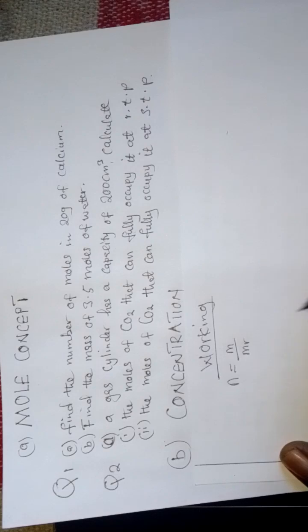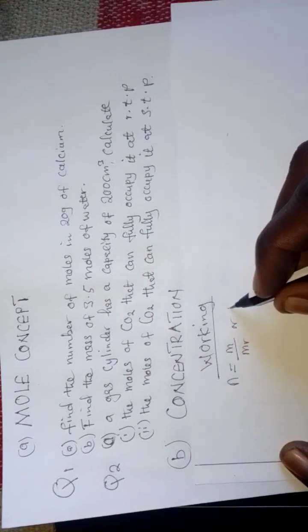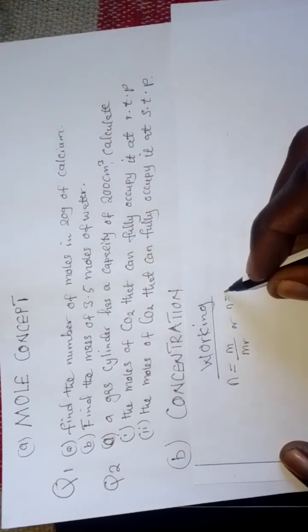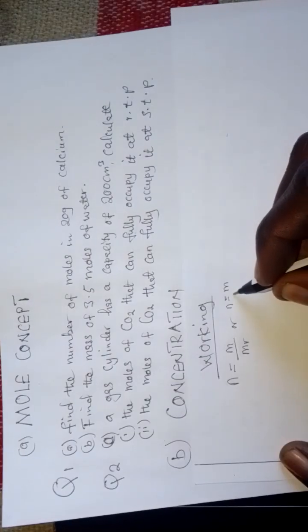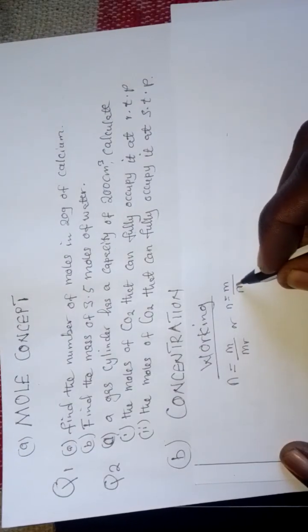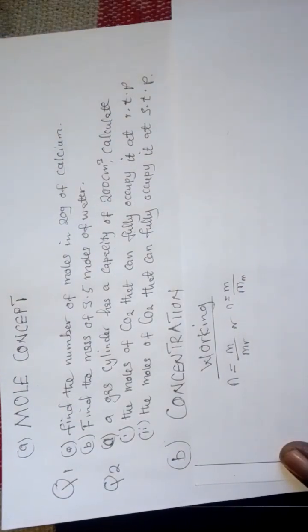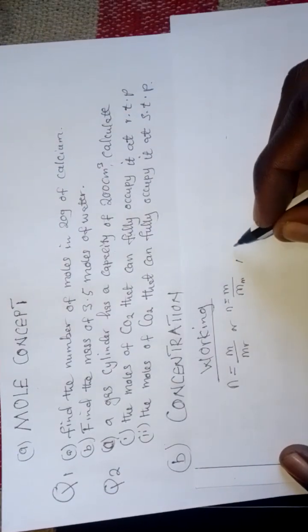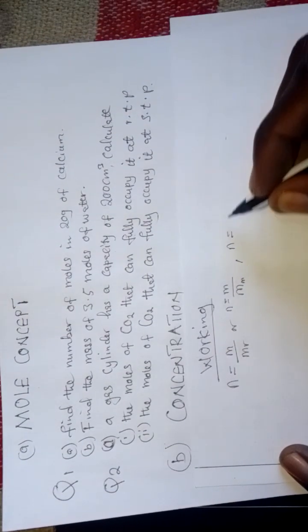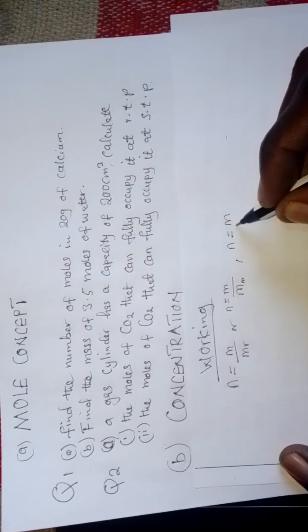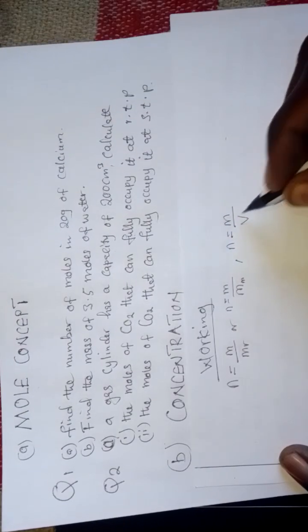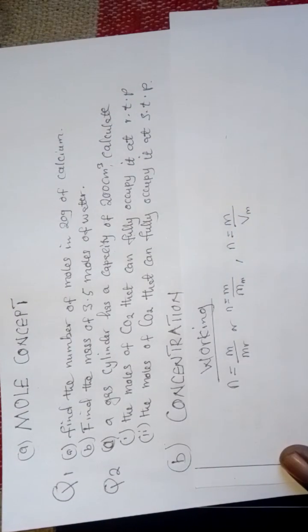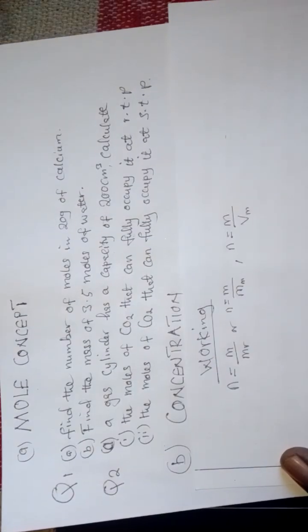Or you can say number of moles is equal to mass in grams over molar mass. Just the same. Another formula that we have is number of moles is equal to volume over molar volume. So these are the formulas that we can use under the mole concept.